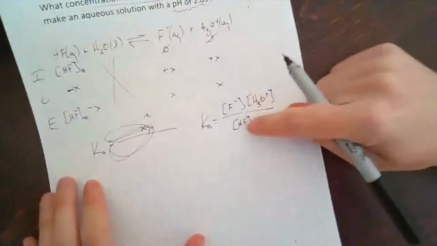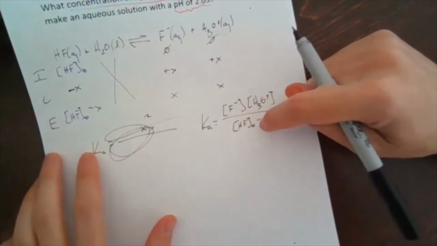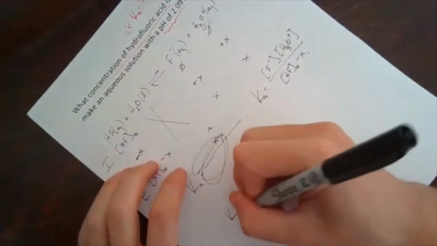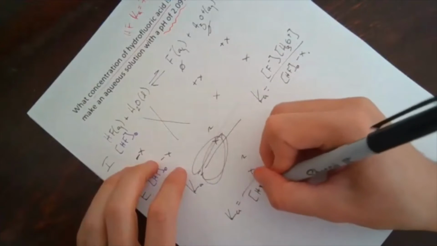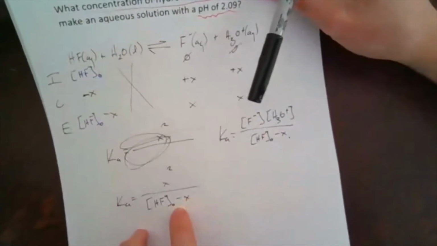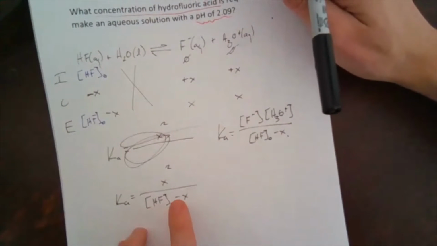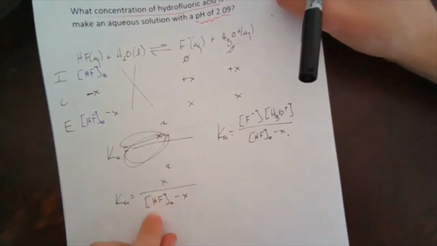What we want really is the concentration at equilibrium, and it's going to be this right here. So Ka is equal to x squared over the concentration of HF naught minus x. At equilibrium it's going to be a different value: the initial concentration minus my x, and I want to know what that is.